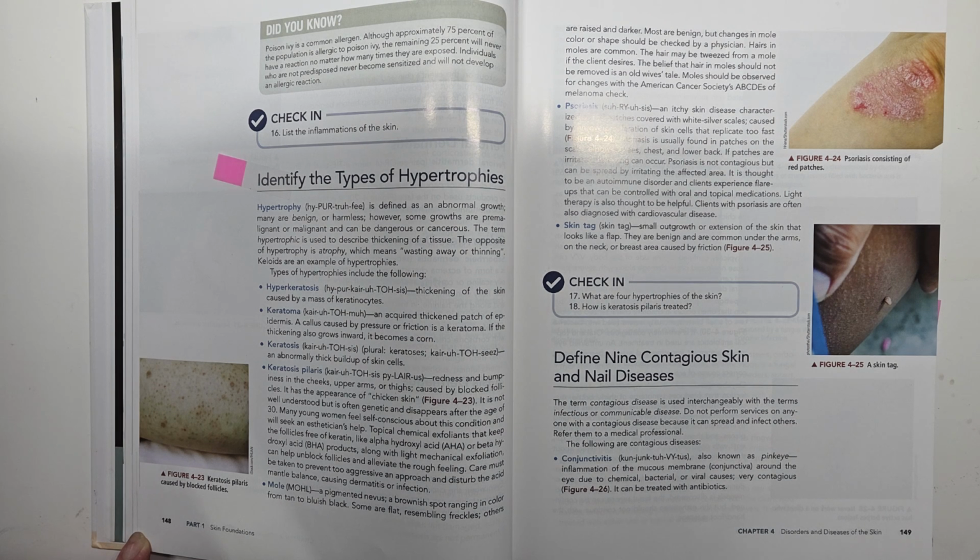Skin tag, small outgrowth or extension of the skin that looks like a flap. They are benign and are common under the arms, on the neck, or breast area, caused by friction. I find that powder helps prevent skin tags. Just a little tip there.